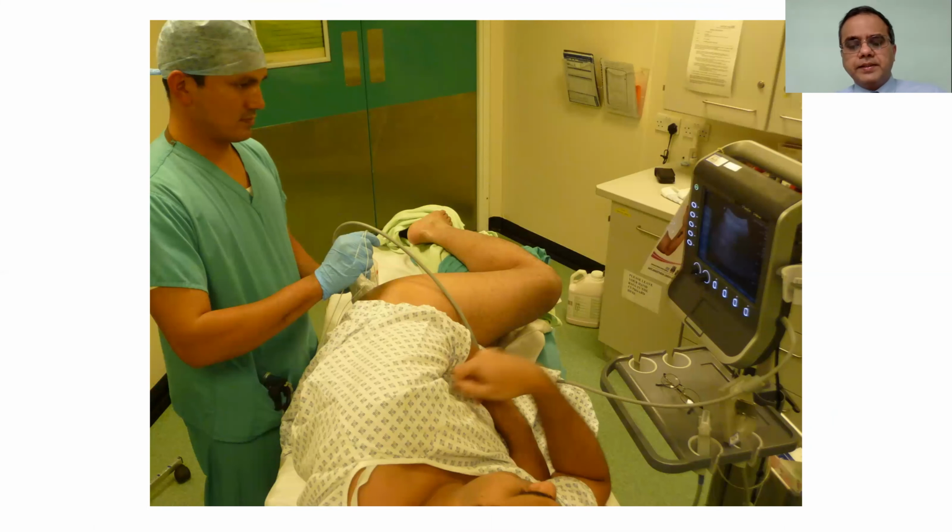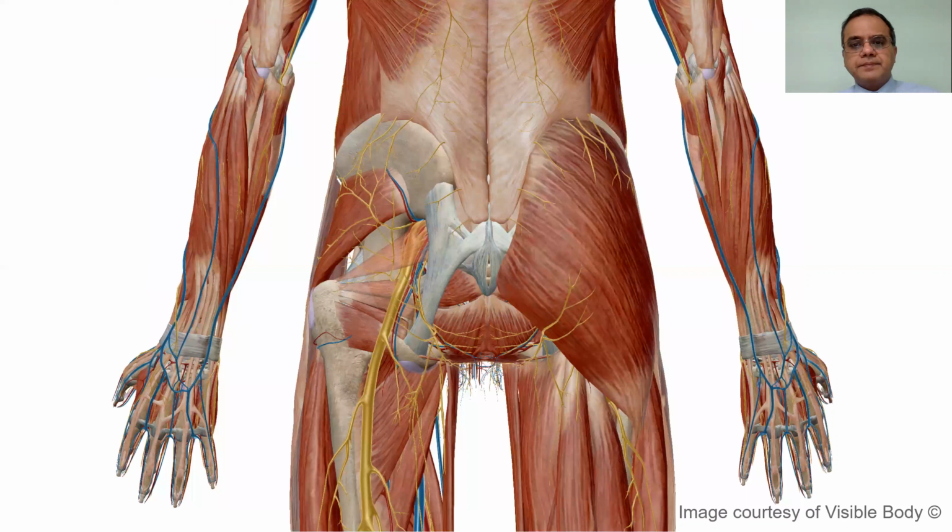So to do it, the patient lies on their side with the side to be blocked on top. The anesthetist stands behind the patient. The machine is in the front of the patient. Needle is introduced in plane. So everything is now in line, so no twisting and turning, and the anesthetist sees everything that's happening in front of him.